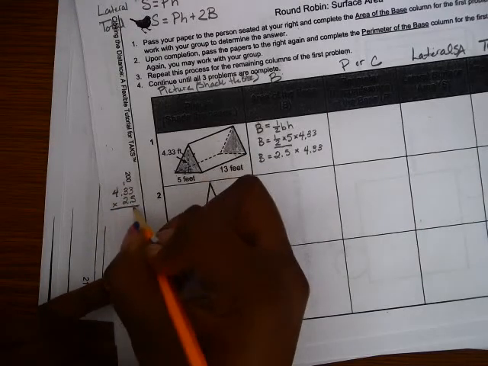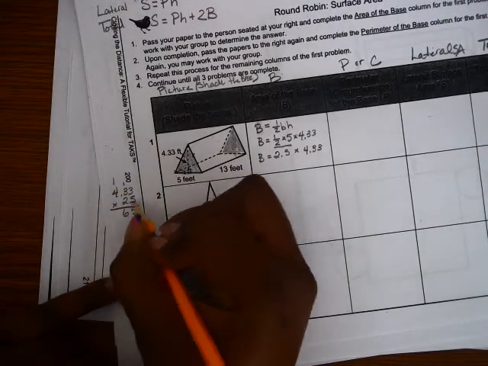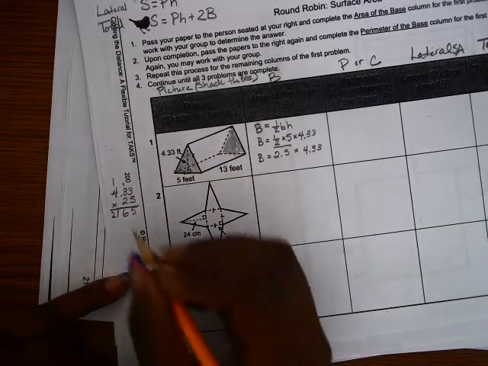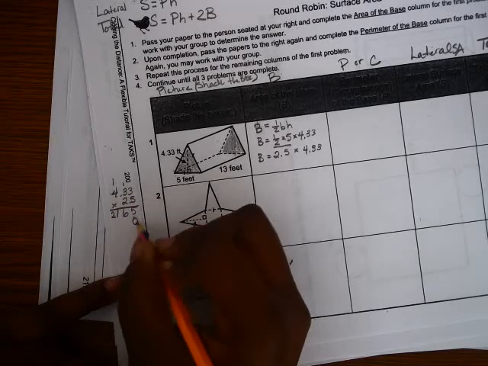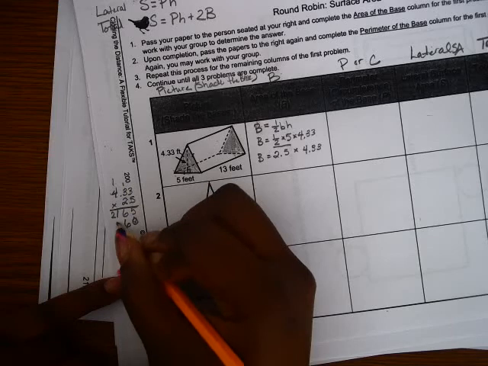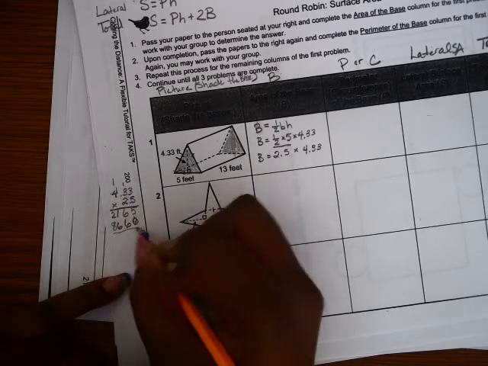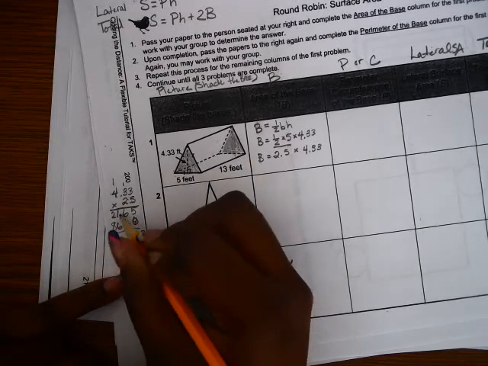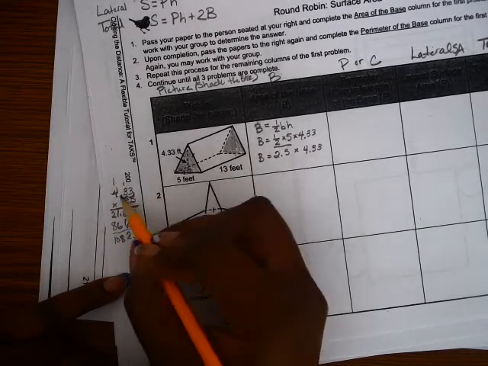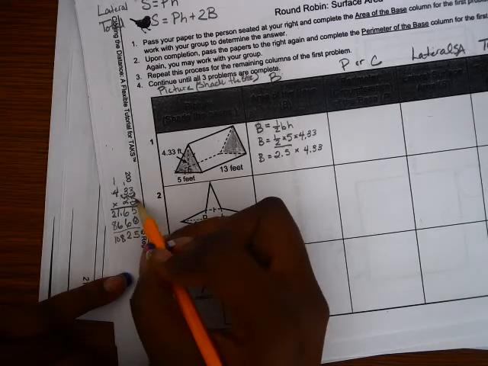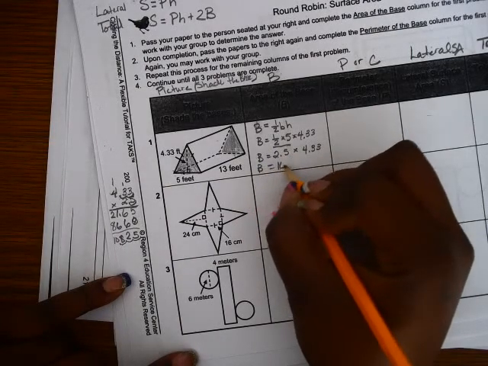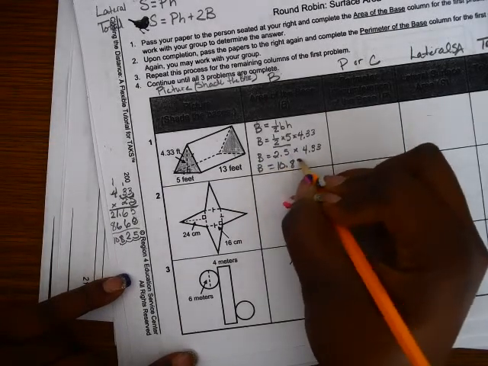Three times 5 is 15, plus 1 is 16. 4 times 5 is 20, plus 1 is 21. I'm going to add my placeholder underneath because I'm starting at the 2. 2 times 3 is 6. 2 times 4 is 8. And then I add what I have left. And then I count my numbers behind the decimal: 1, 2, and 3. So my area of the base is 10.825.